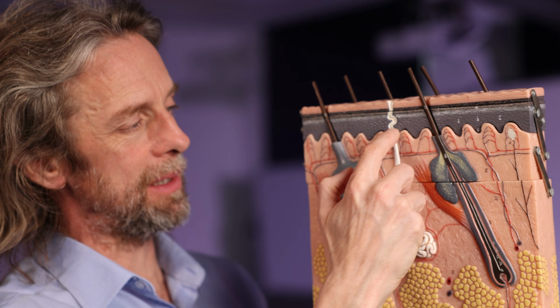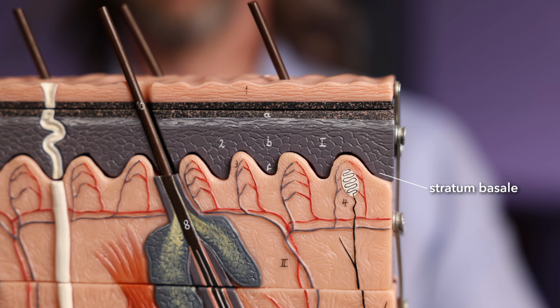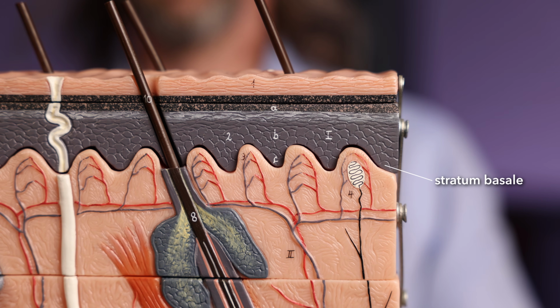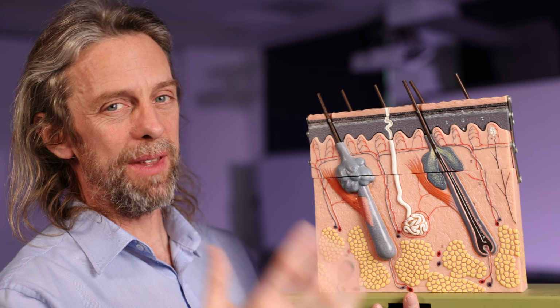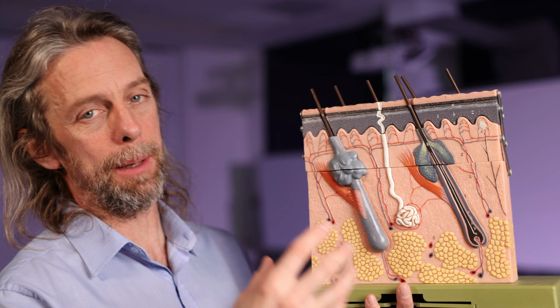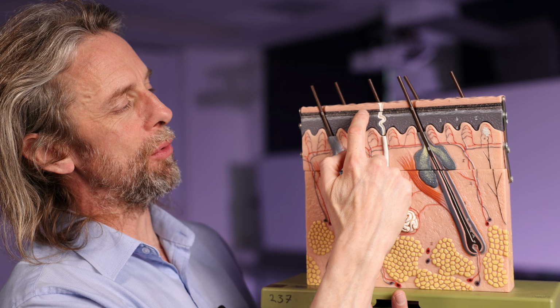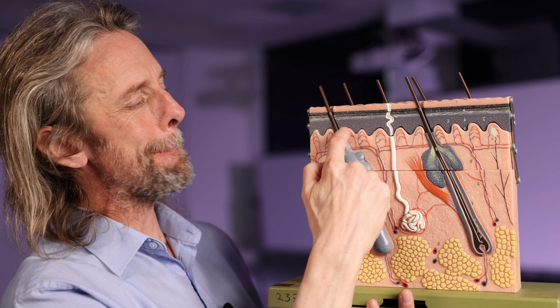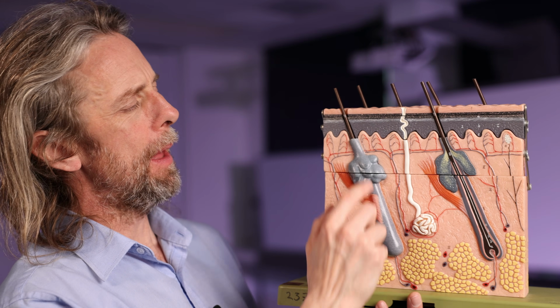So it's making new keratinocytes here. So this is the basal layer. This is the stratum basale, the basal layer, also known as the stratum germinativum. It's like a germinating layer. Down here we find the progenitor cells, the stem cells of the epidermis, epithelial stem cells. So they are constantly dividing mitotically to produce new cells, and those new cells will pass up through the layers to the surface and be lost. And the stem cells stay down here, but the other cells they produce will continue.